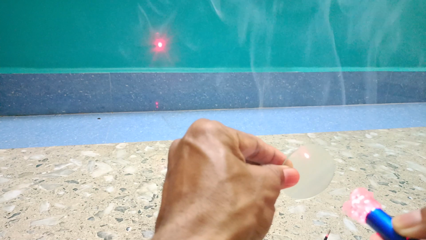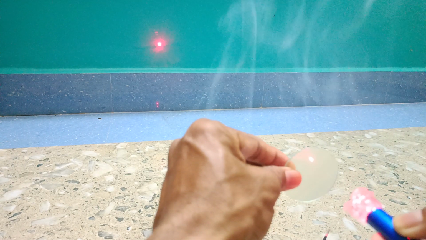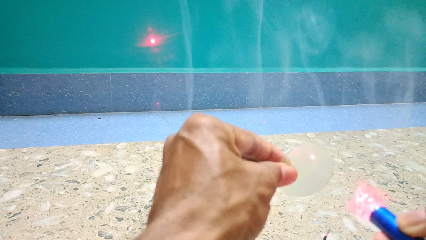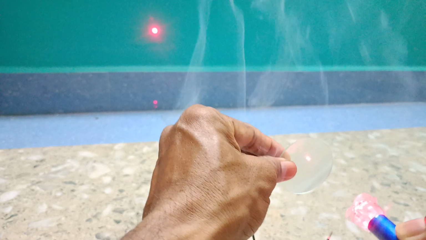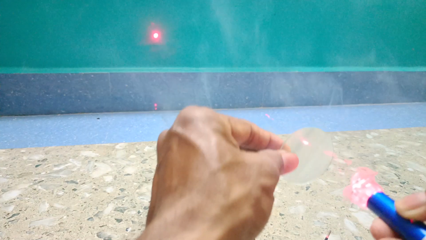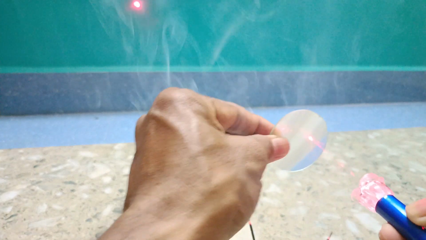That means it is converging to a point, right? Then if we give two parallel rays of light, it will converge to a point, and that point is known as the focus.